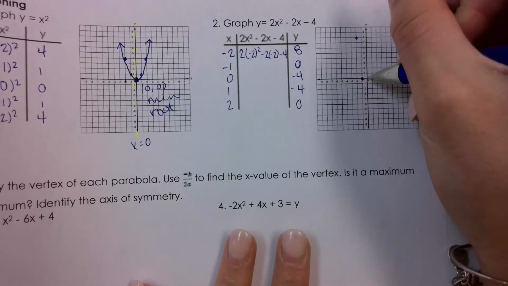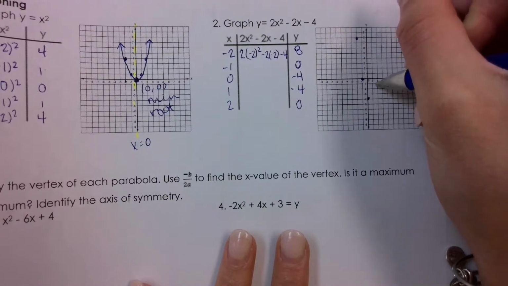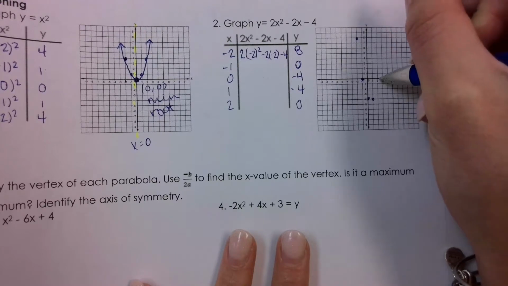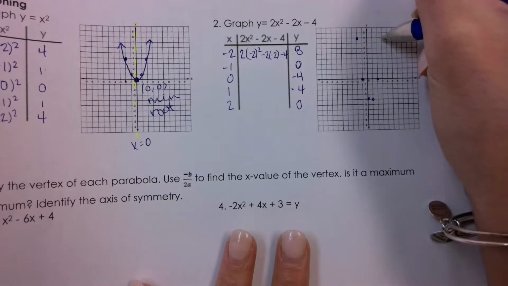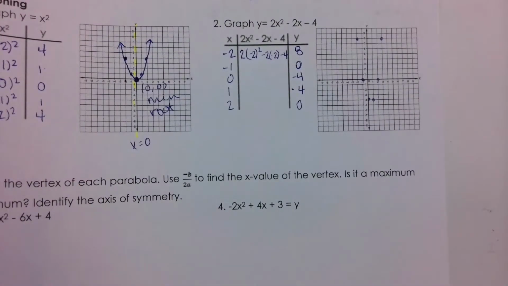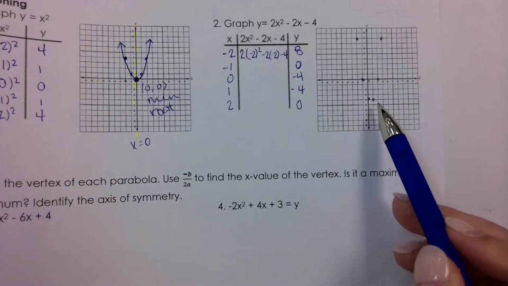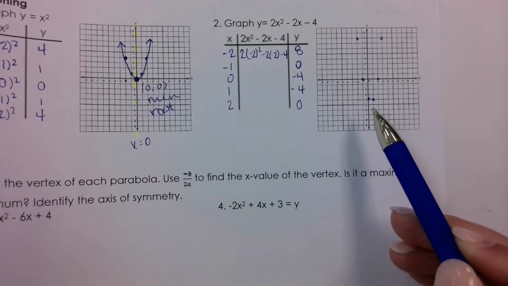-1, 0, 0, -4, 1, -4, 2, 0. I'm going to go ahead and plot that point 3, 8, even though we didn't put it in our table, just because it's going to help fill out that shape for us, that parabola. If you're just looking at your dots, do y'all see how we have the two right beside each other right here? Are we going to connect them with a straight line across? Why not?